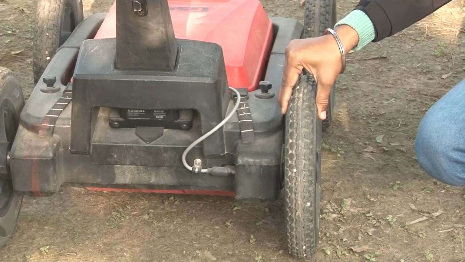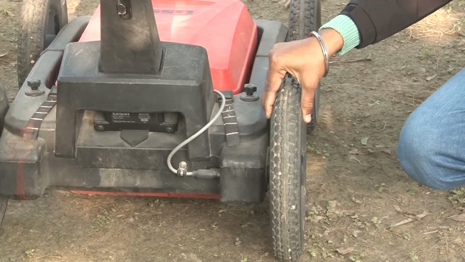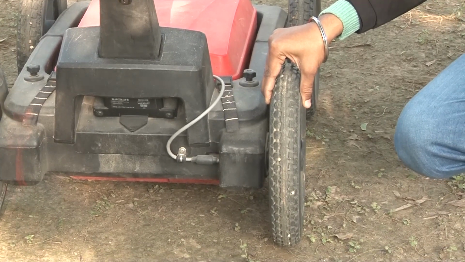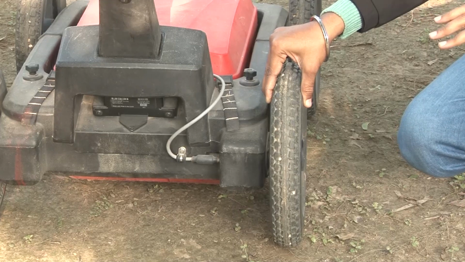So it can clearly indicate how much distance you have covered and how much area you have covered through this. So now I will show you the different components of the GPR.